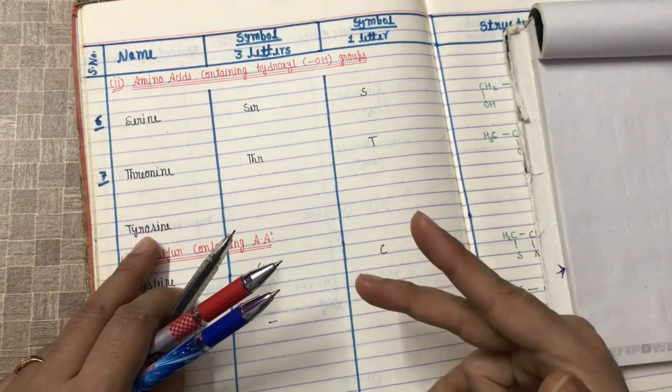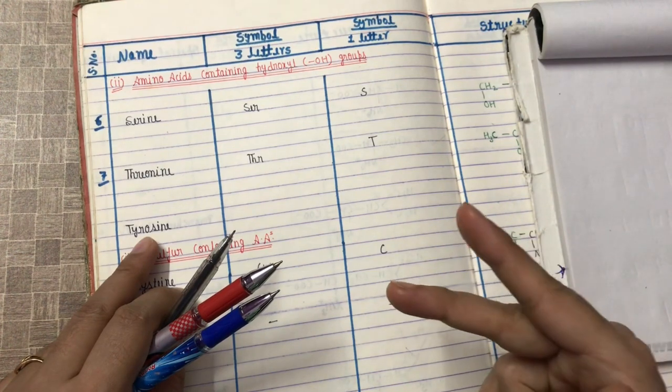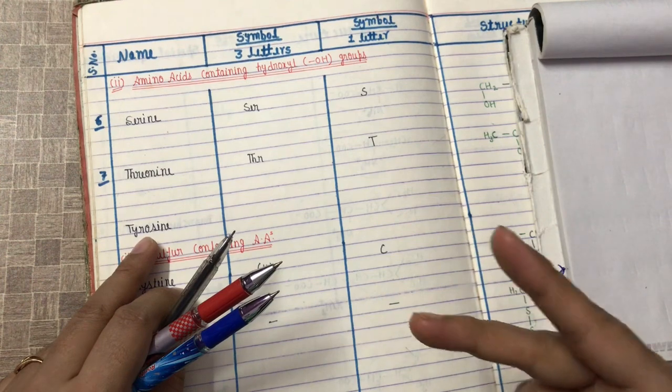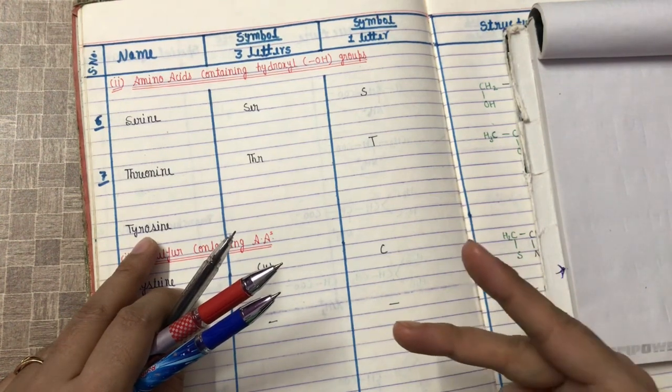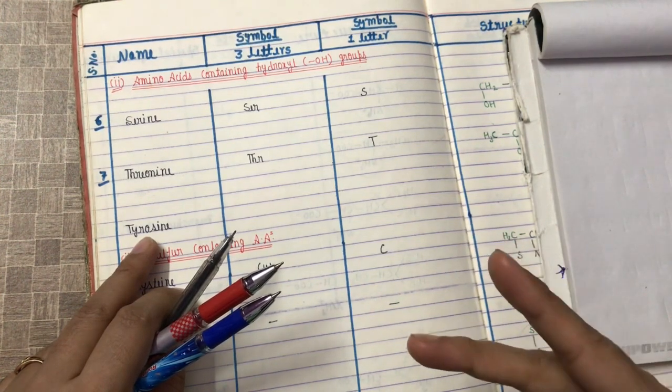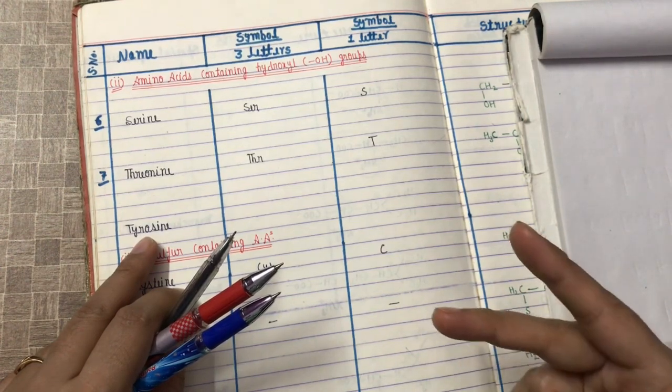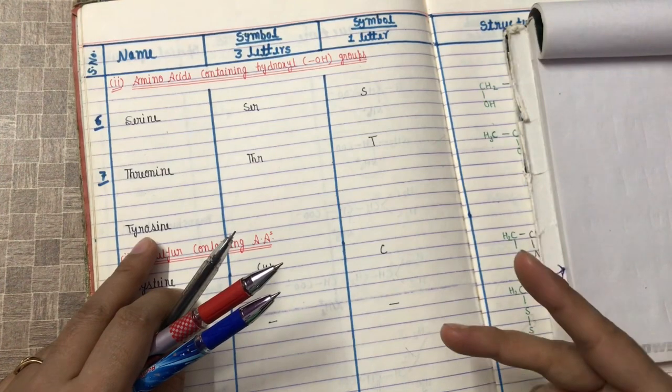So only two amino acids contain hydroxyl group in their side chain, or you can say OH containing amino acids. Serine and threonine are OH containing amino acids.